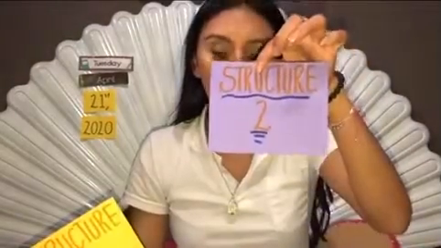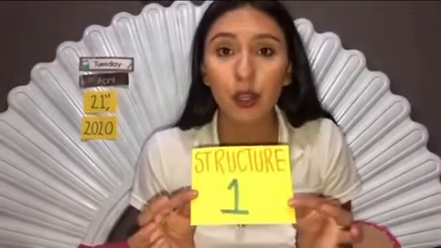Now we are going to read instructions number 3. Okay? Together. Read and circle the correct first conditional sentences. Okay? Remember, we have 2 structures. We have structure number 1 and structure number 2. Okay? Right here. Structure 1 and structure 2. Remember? Okay. Let's review structure number 1.